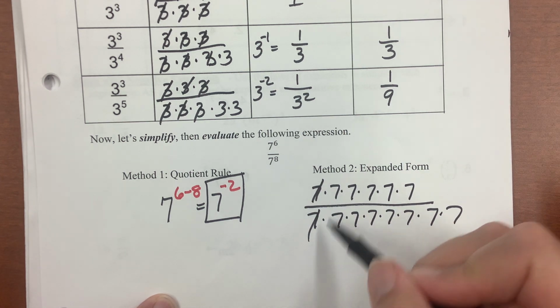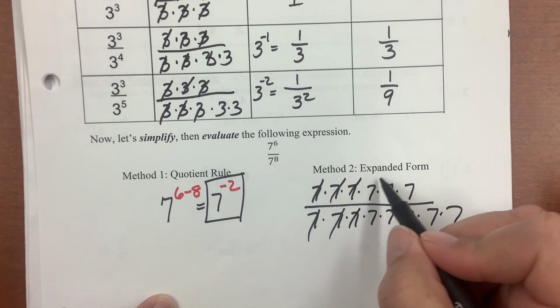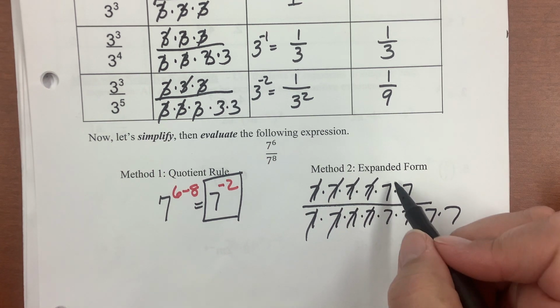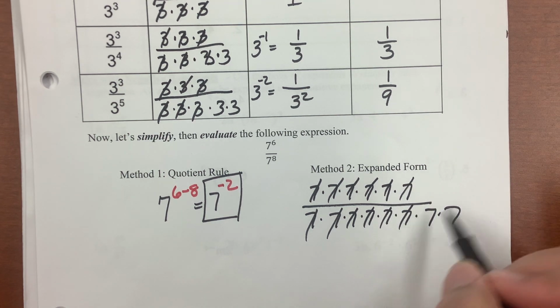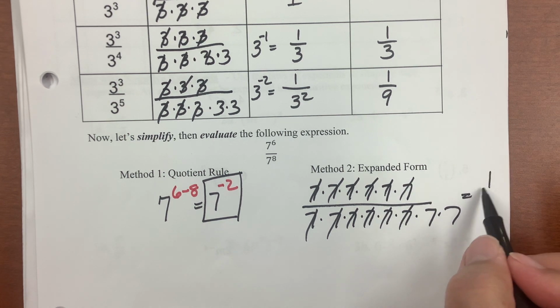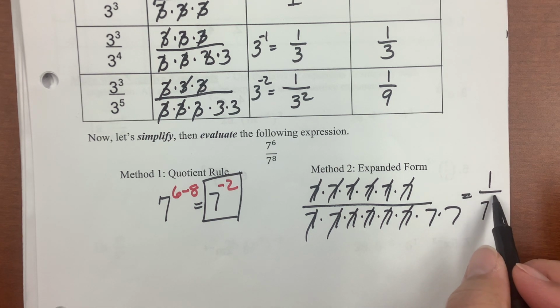7 divided by 7 is 1, and that happens six times. So now I have 1 over 7 times 7, which is 7 squared.